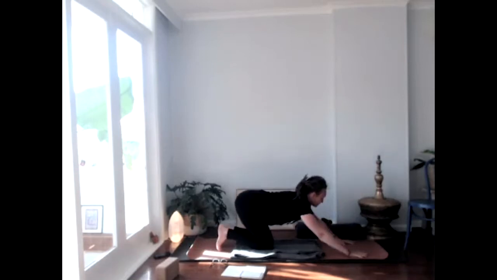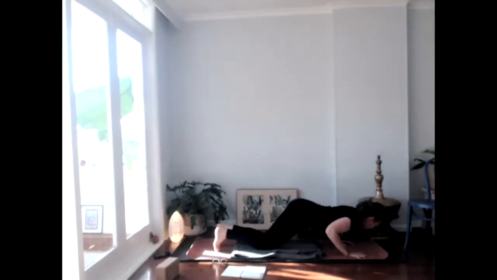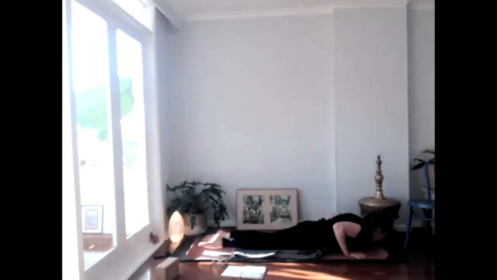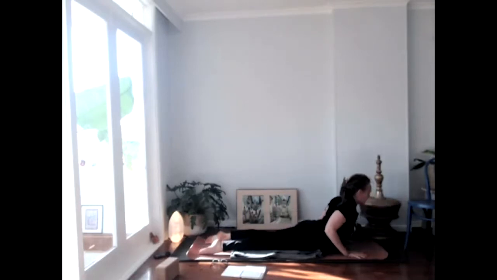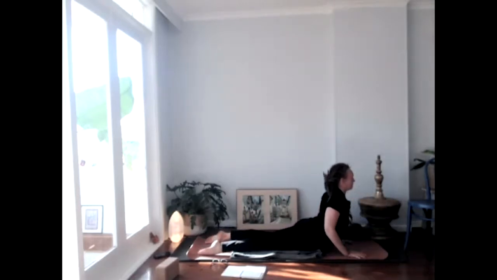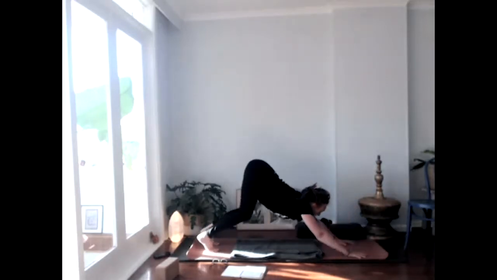Knees, chest, chin to the mat. Point the toes, ground the tail. Inhale. Bhujangasana. Exhale. Downward dog.